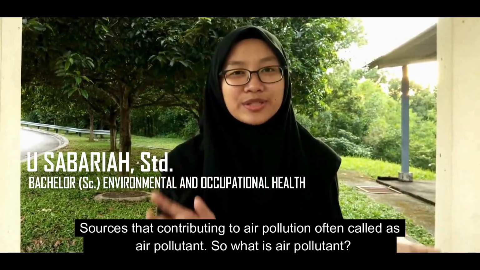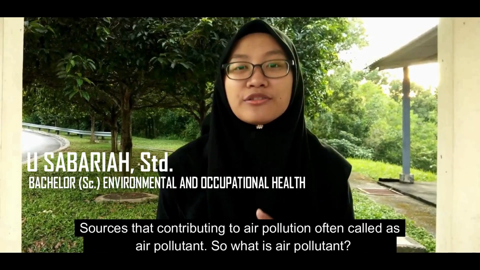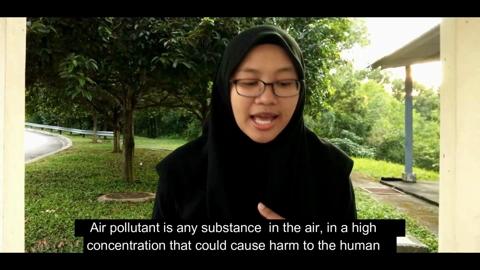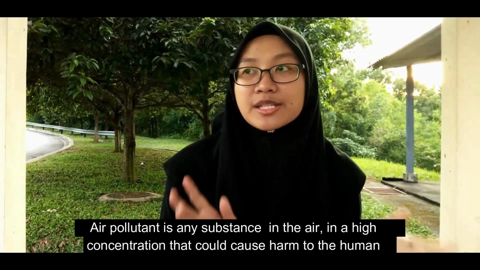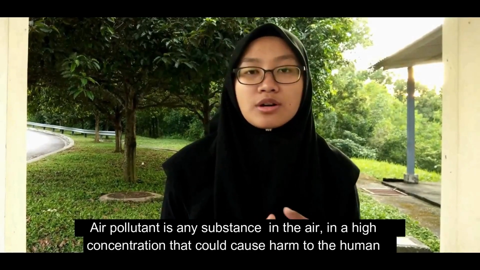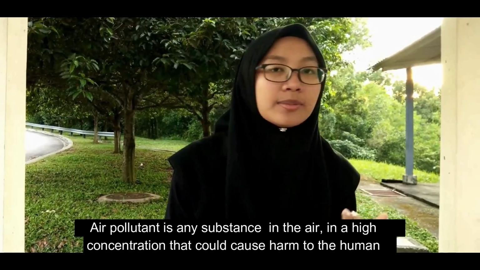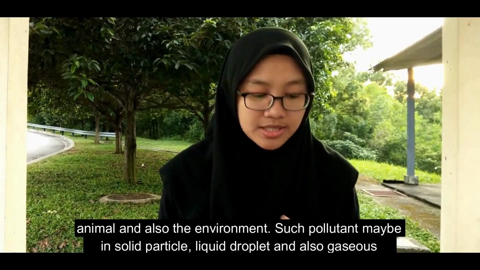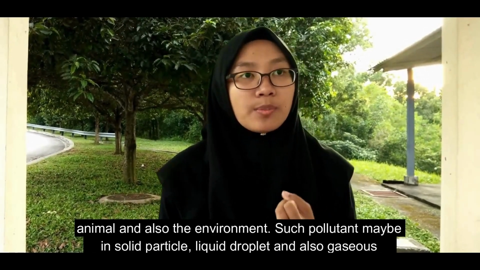Sources contributing to air pollution are often called air pollutants. So what is an air pollutant? An air pollutant is any substance in the air in a high concentration that would cause harm to humans, animals and also the environment. Such pollutants may be in solid particles, liquid droplets and also gases.